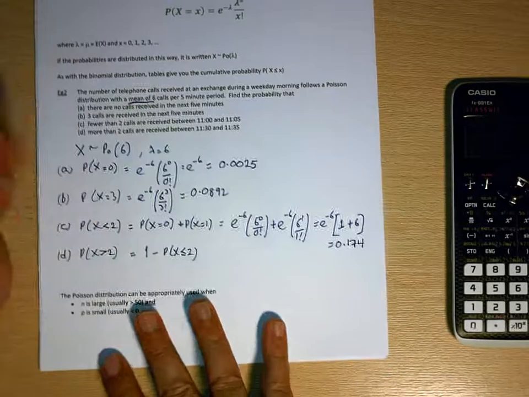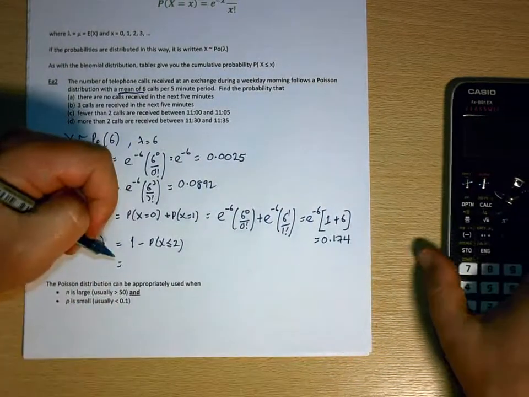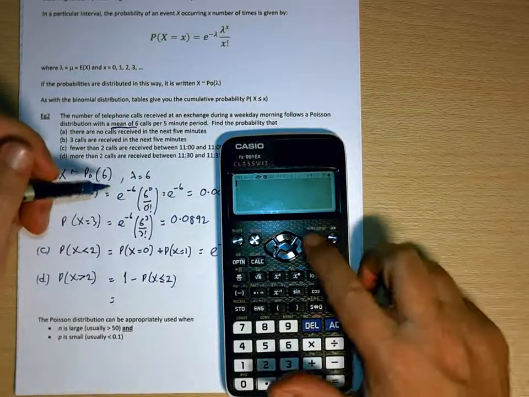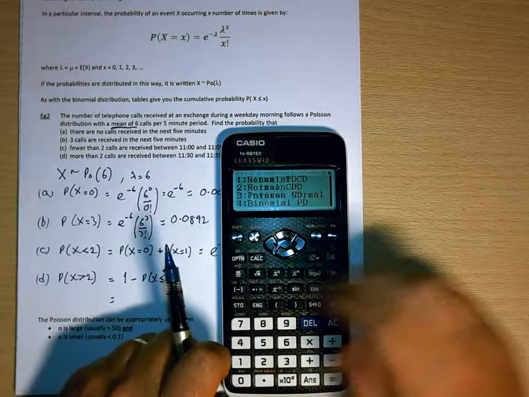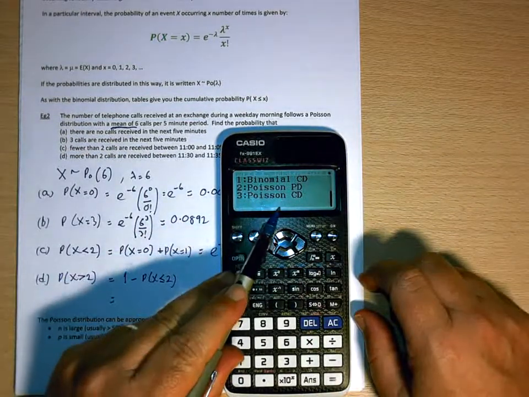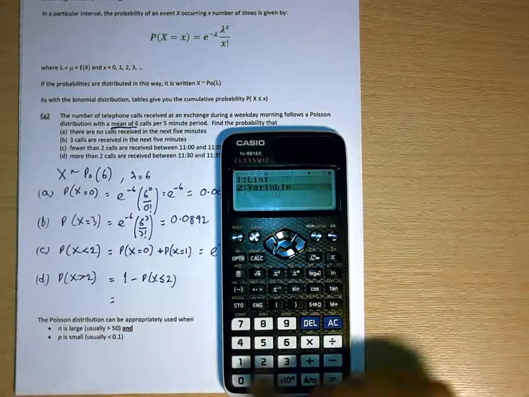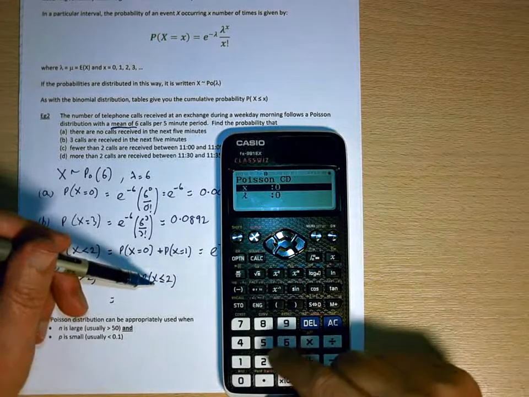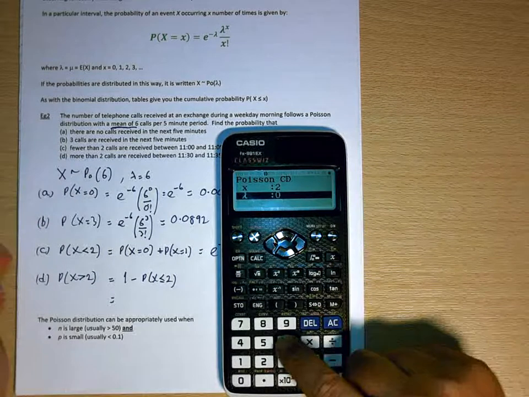And this time we'll work that out on our calculator. So the calculator, Poisson distribution, menu, 7, page 2, and we want number 3, cumulative distribution. We want the variable version. We're interested in X as 2 and lambda is 6.